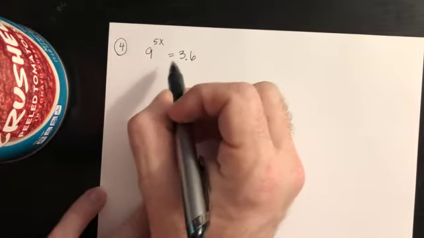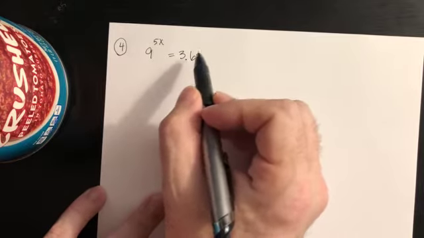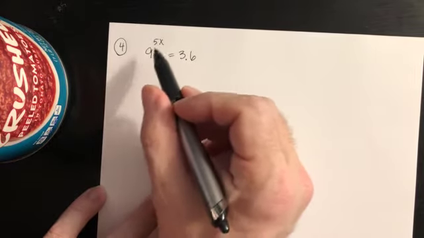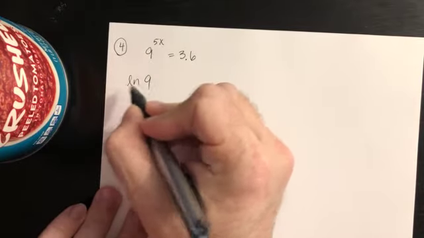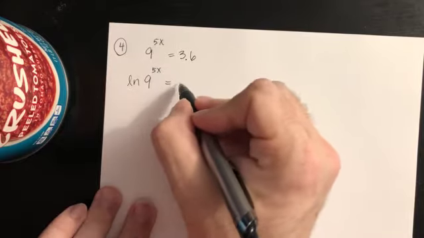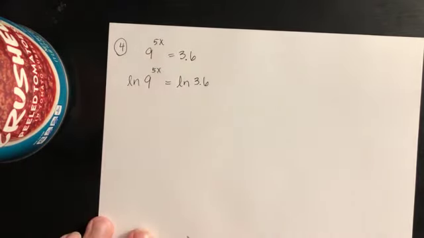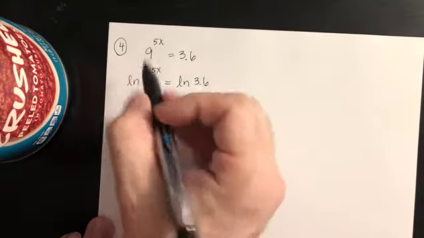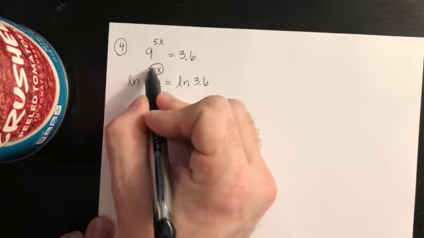So whenever you can't make the base the same, like if this was 3, I could do it, but this is 3.6, and I can't make 3.6 raised to something equal to 9, so I have to just do the natural log of this thing equal to the natural log of this thing, okay? Now, anytime you have an exponent with a log, it can come down.